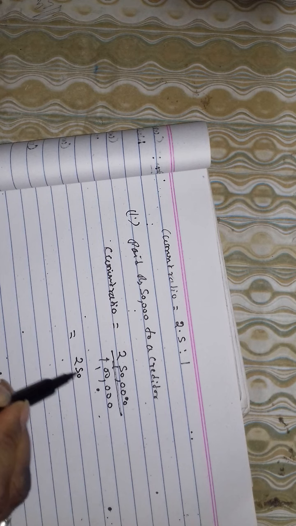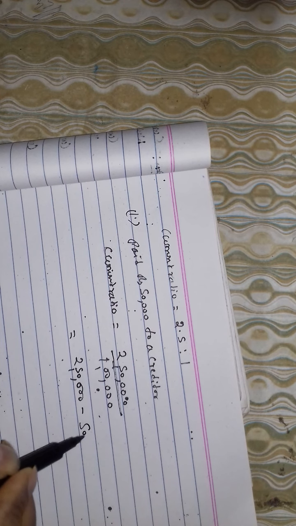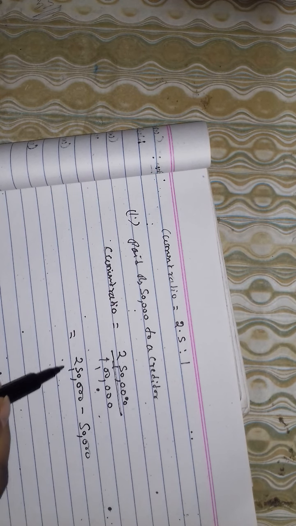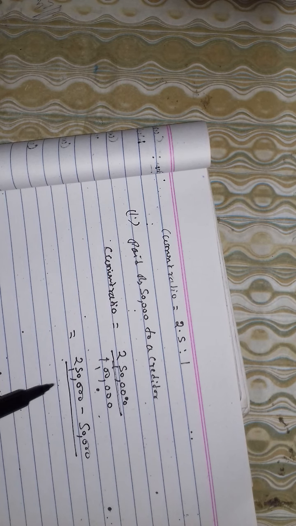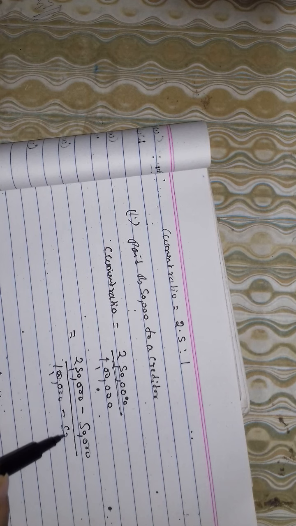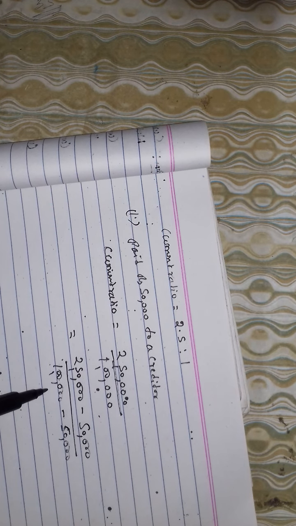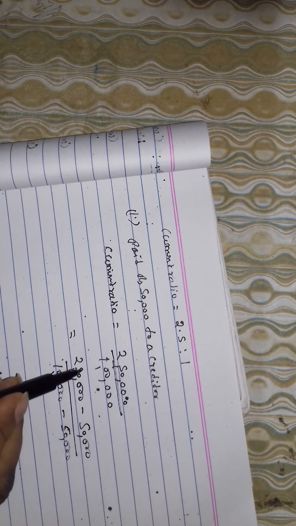So 2,50,000 minus 50,000 upon 1 lakh minus 50,000. This 50,000 of current liability is paid by current asset, so current asset is also decreasing by 50,000, and current liability is also decreasing by 50,000. Same amount.